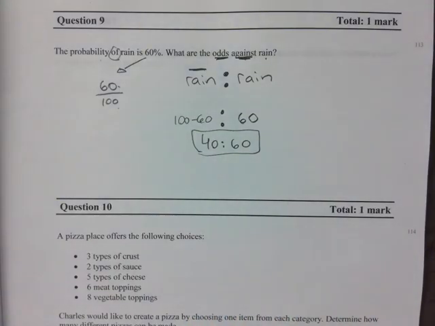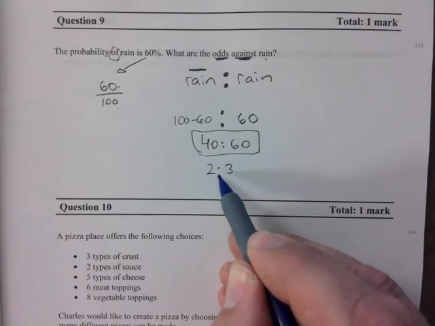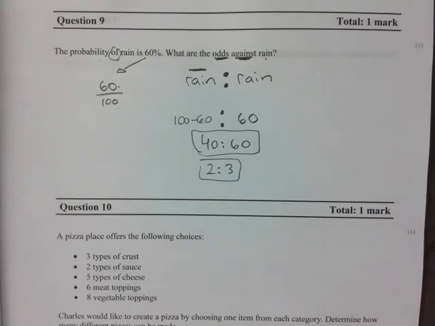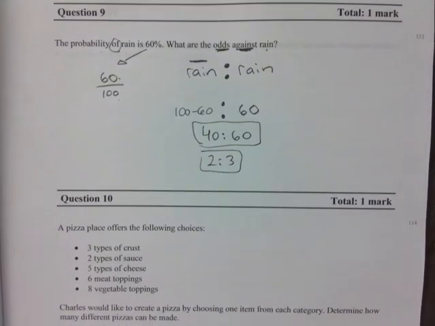Okay. 20 goes into both of them, right? So you could have gone 2 to 3 if you absolutely have to. But I would say don't reduce unless you have to. Because if you make a mistake, it's going to bite you. So there we go.